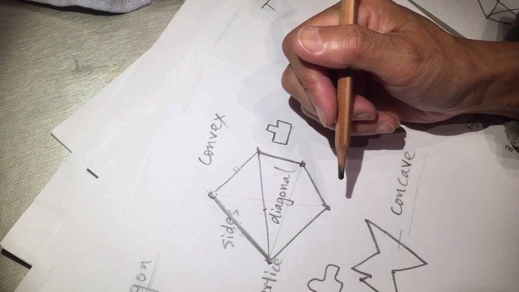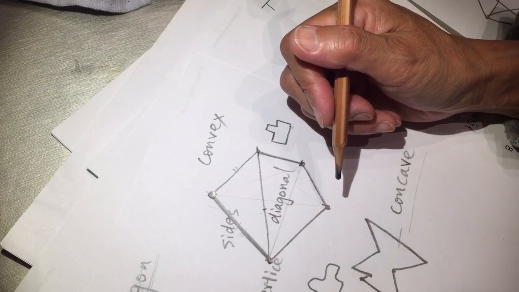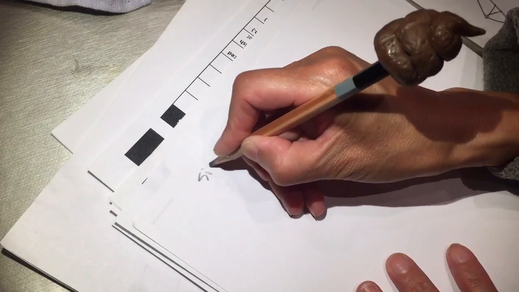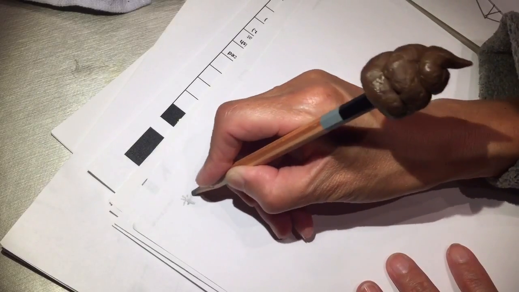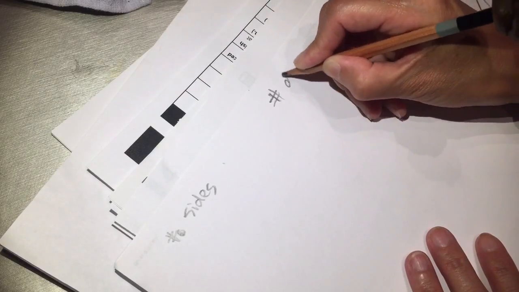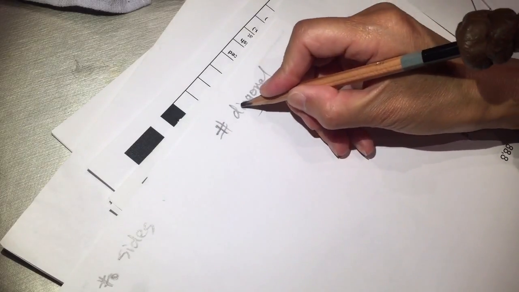So we are trying to figure out if there is a pattern that we can follow. Now let's do it. So first we have the number of sides, and number of diagonals. This is our recording sheet, okay?